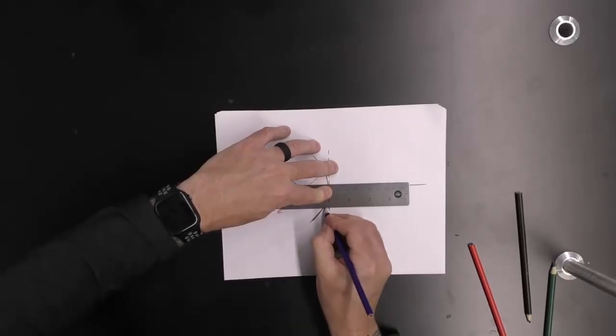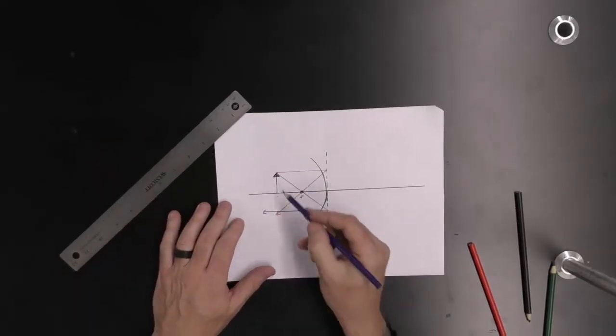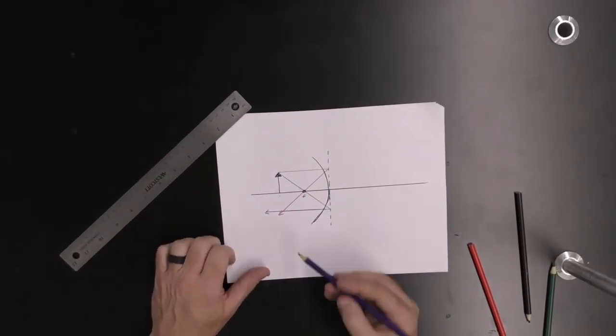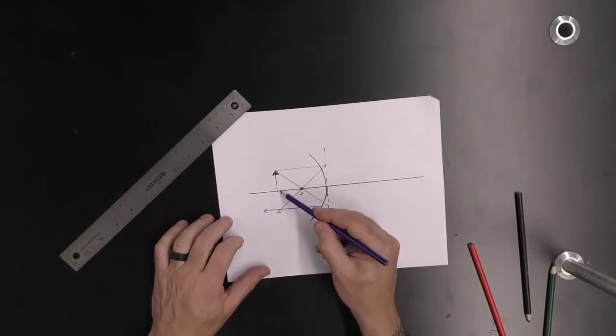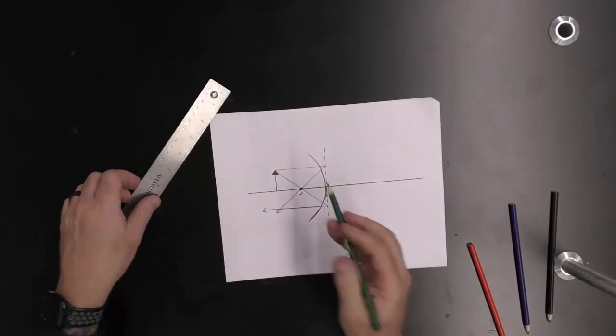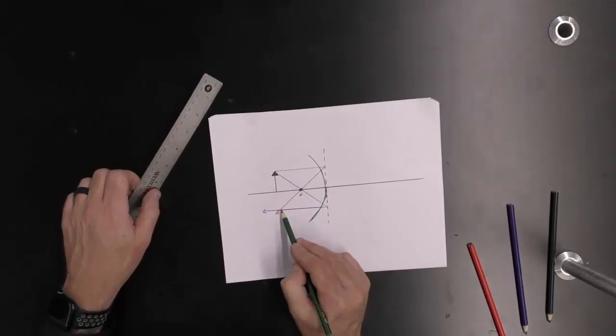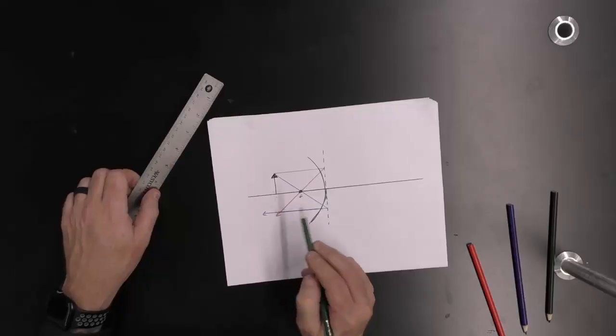I know some folks were struggling with that a little bit when they did the original assignment. Okay, so focal point parallel. This, ladies and gentlemen, is where our object will show up. It's going to show up right here, but we're going to do a third ray for good measure. That one, remember, we go from the top of the object to the principal axis, and then it's going to meet where the other two rays already meet.